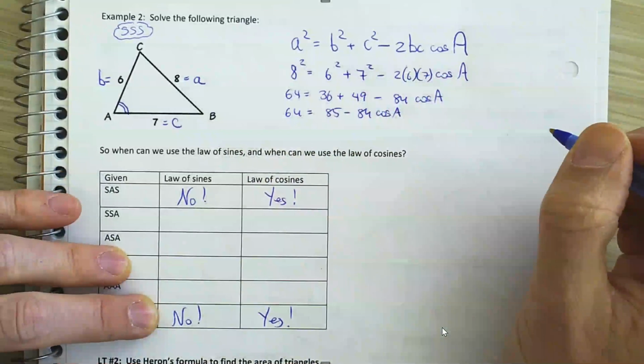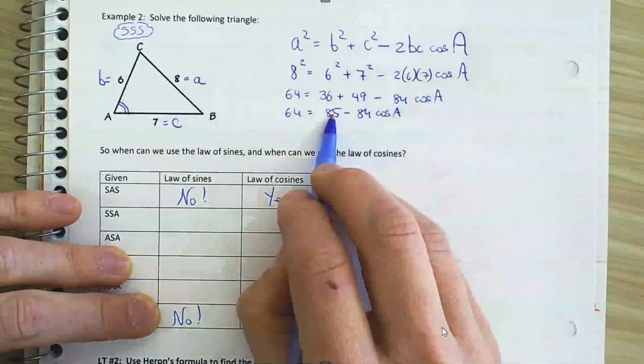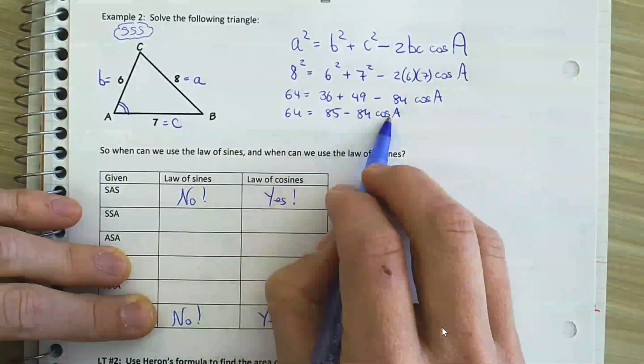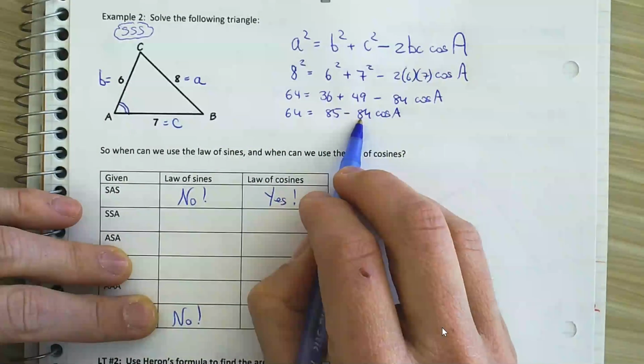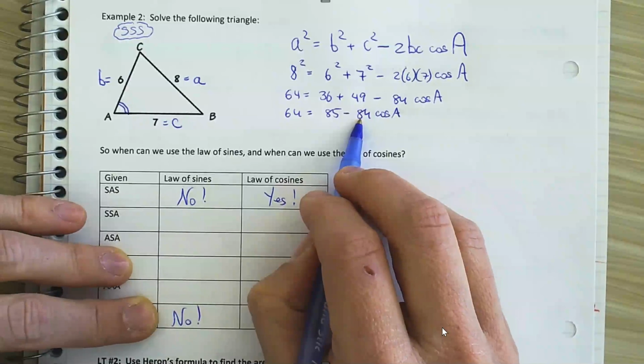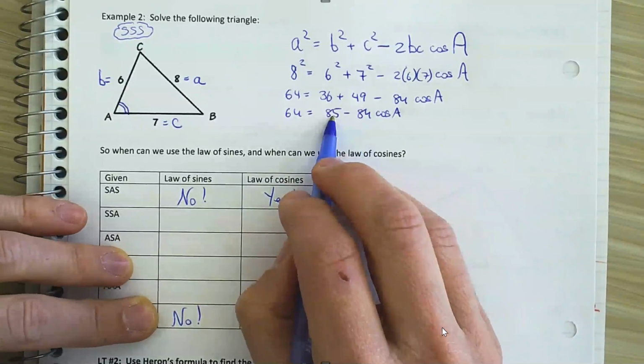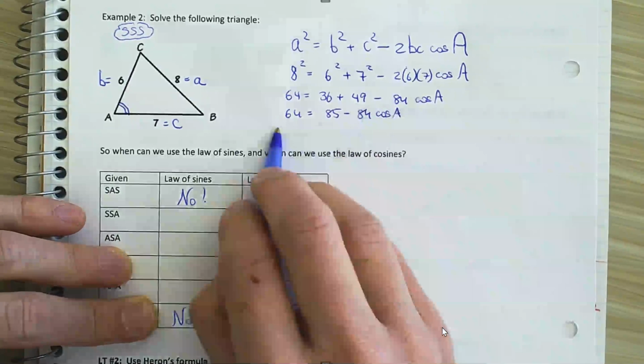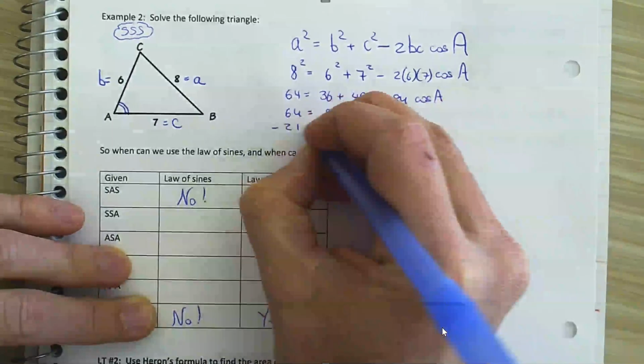Now at this point, it can be tempting to want to combine these two terms together. 85 minus 84 cosine of A could be like 1 times cosine of A, but you can't do that. These aren't like terms. That's like saying 85 minus 84x. You can't combine them. So I'm going to subtract 85 from both sides at this point.